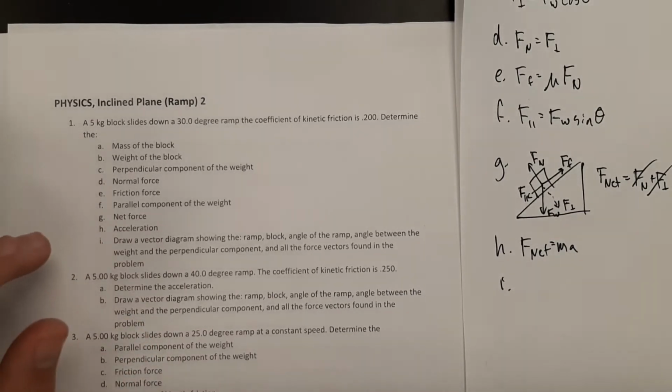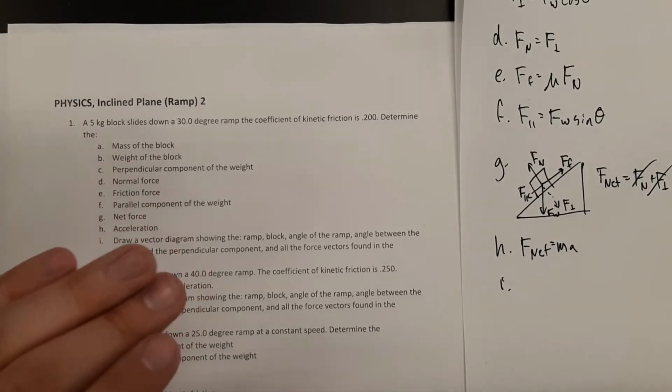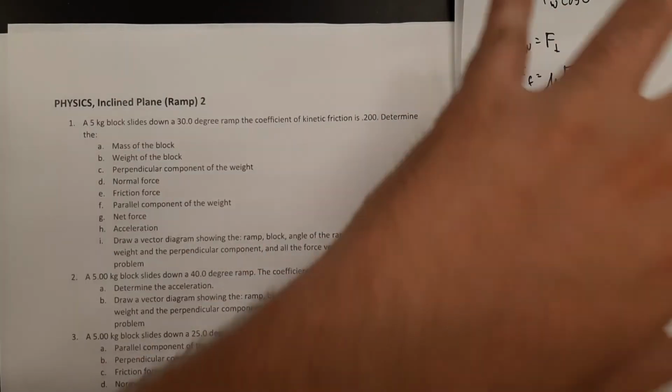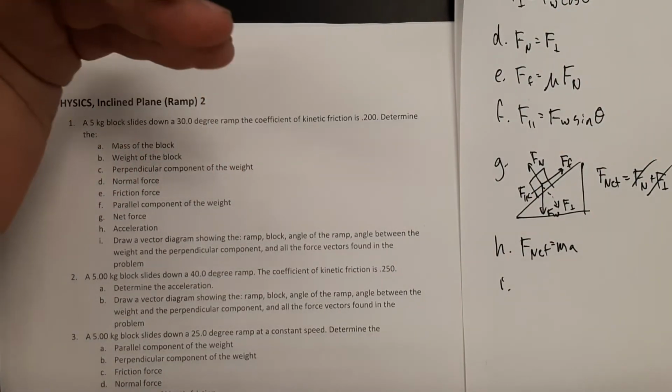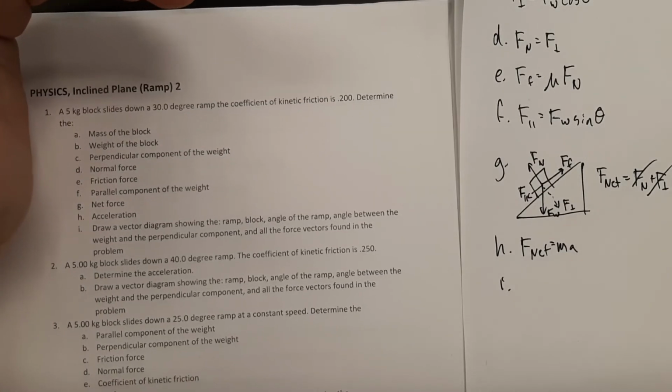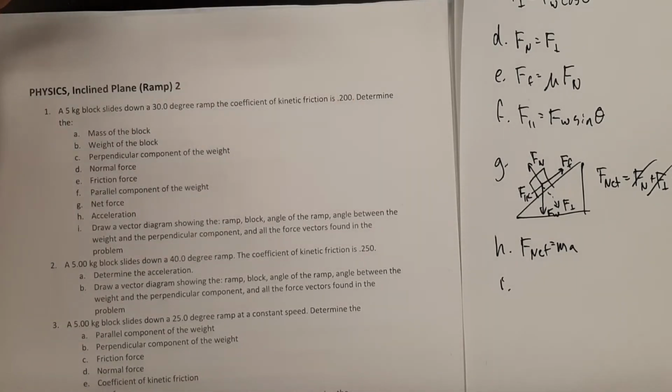You're still going to have to find your parallel component, your perpendicular component, and your friction, using the exact same formulas that we just used. You've just got different values involved. Instead of 30 degrees, you've got 40 degrees. Instead of 0.2 for your coefficient of friction, you've got 0.25. But the process of finding that acceleration is exactly the same as in number 1.